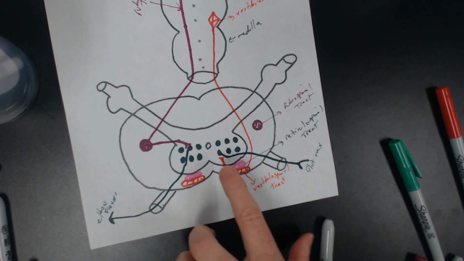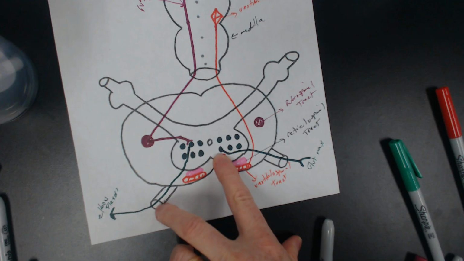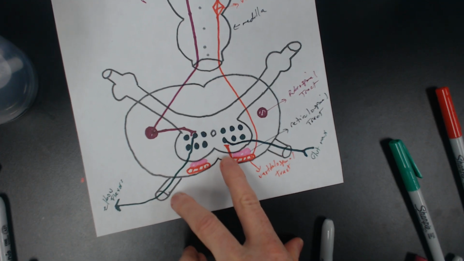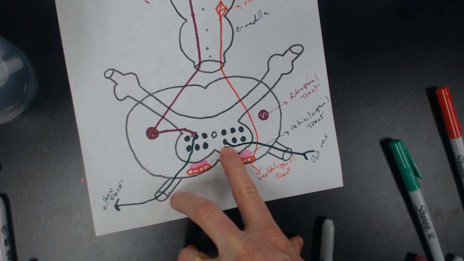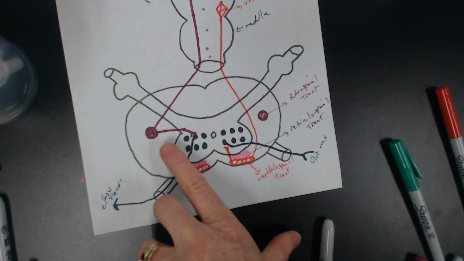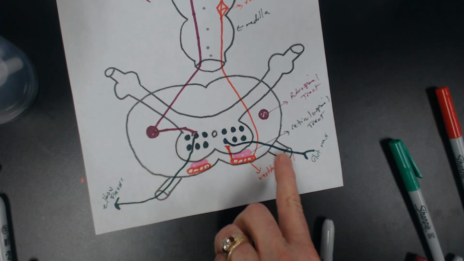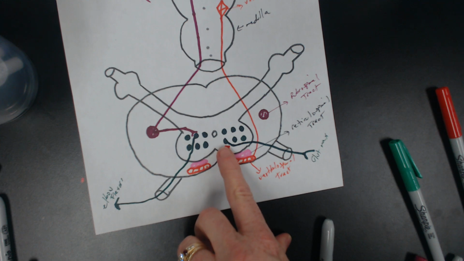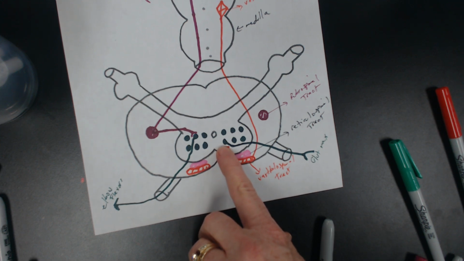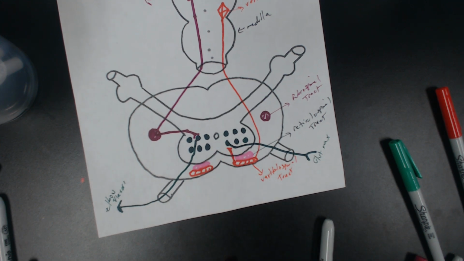This is glute max. So I'm down here, more ventral. These are extensor muscles. More ventral is going to be my flexor. So rubrospinal tract goes with my upper extremity flexor. The vestibulospinal tract is going to go with the lower extremity extensor. More proximal is going to be glute max.